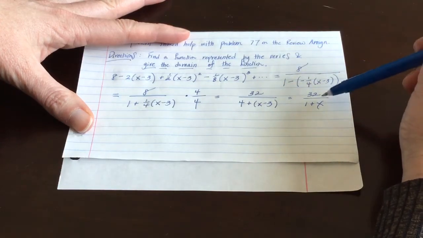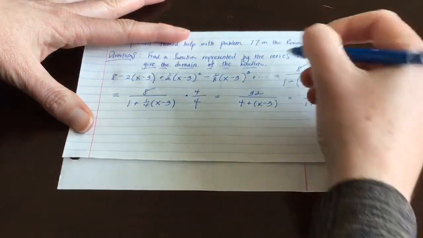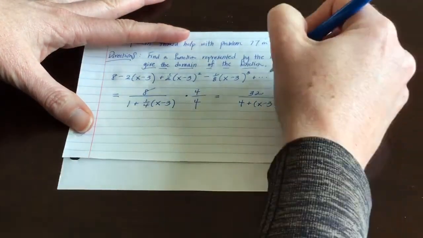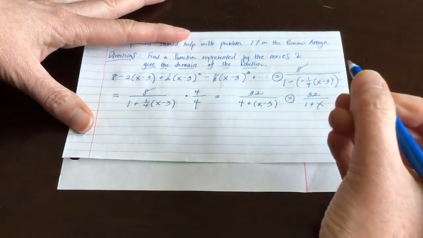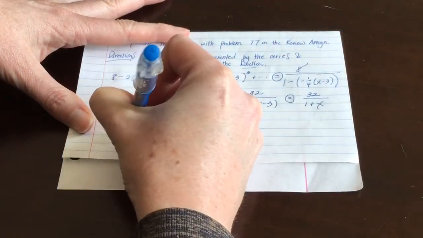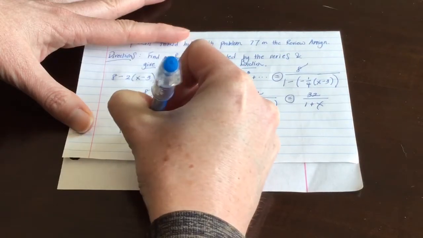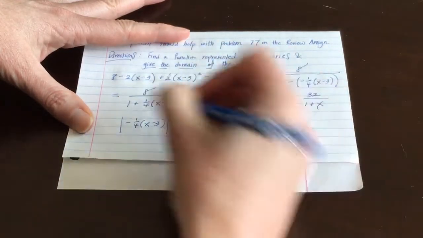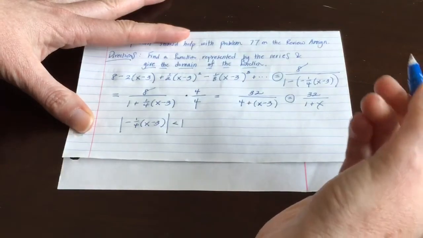So what they mean by the domain here is under what conditions is this or all these equal signs true? And so it would only be if the absolute value of your common ratio, which was -1/4 times x minus 3, if its absolute value is less than 1.